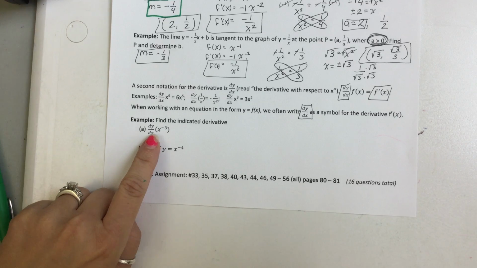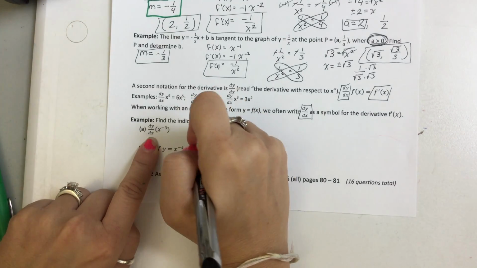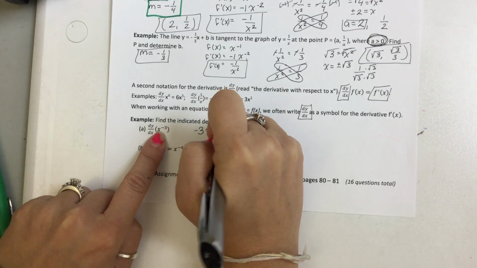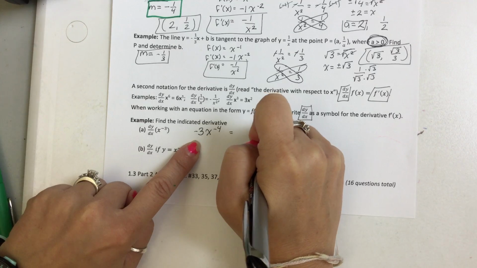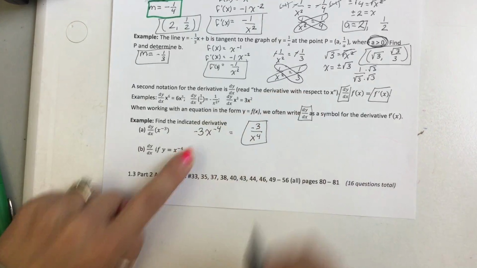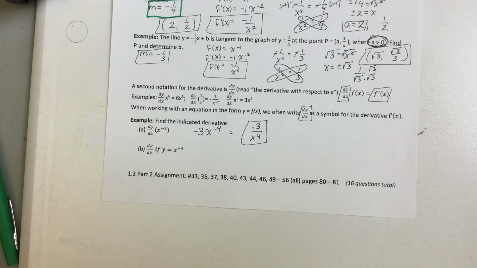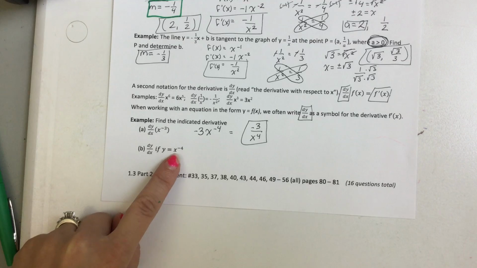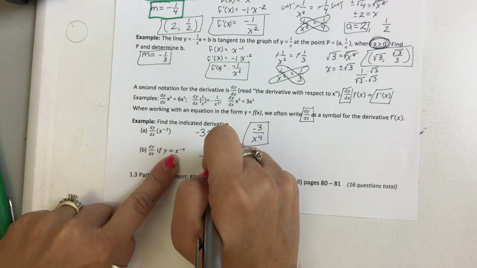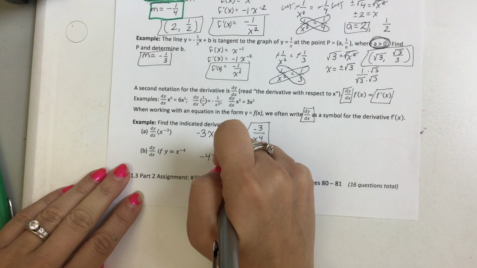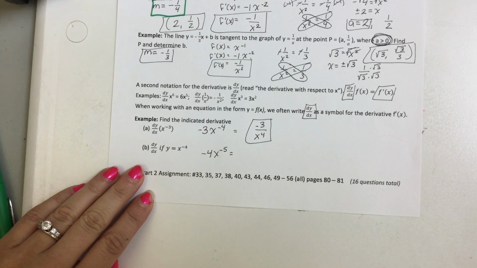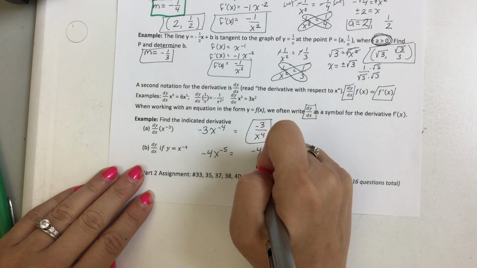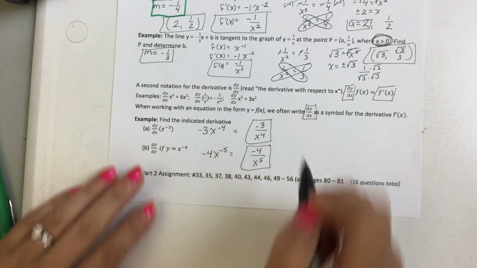So here they want us to find the derivative of x to the negative third power. So the negative 3 comes up front, you rewrite the x, negative 3 minus 1 more is negative 4. You cannot have a negative exponent in your final answer, so x to the power 4 has to go to the bottom. Find the derivative if y equals x to the negative fourth. So I take the negative 4 out front, I rewrite the x, negative 4 becomes negative 5 because I have to minus 1. I cannot leave it like this because you cannot have a negative exponent. Negative 4 goes on the top, x to the power of 5 goes on the bottom.